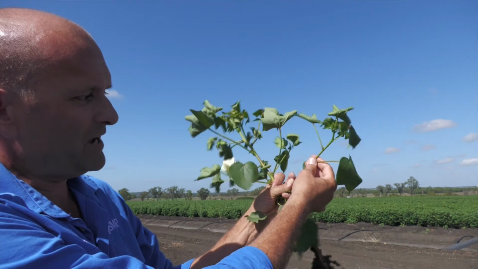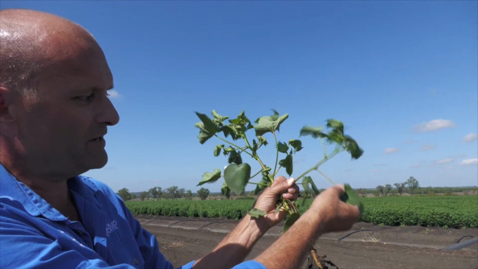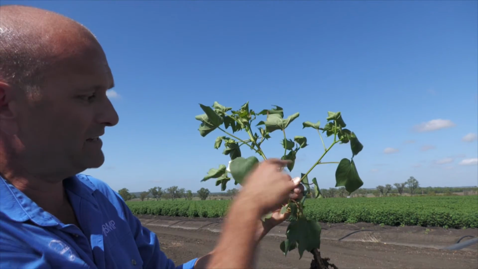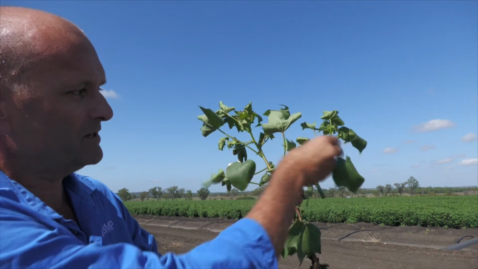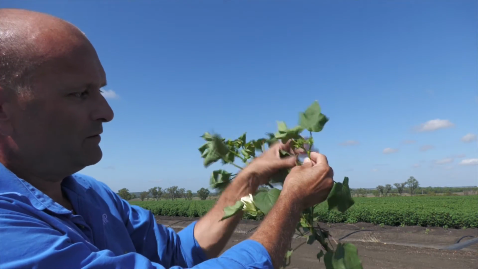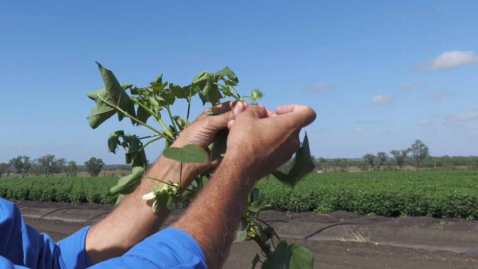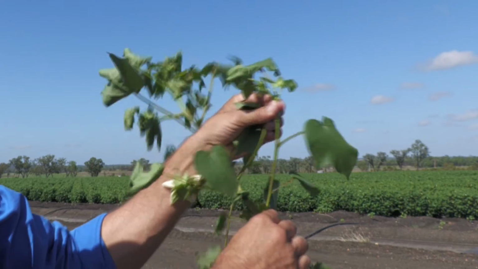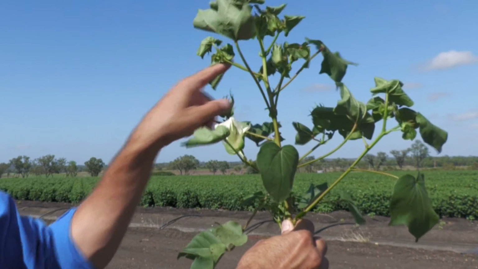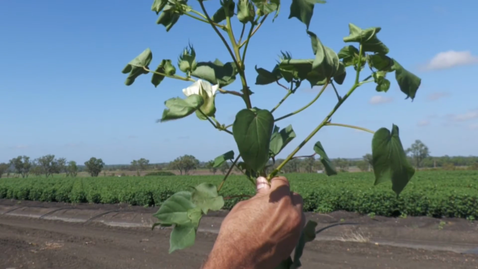On this vegetative branch, you can see on the subtending leaf here, there is no square, and that's the difference between these two branch types. This vegetative branch will produce its own fruiting branches, but the development of these, as you can see, occurs later than these initial fruiting branches.